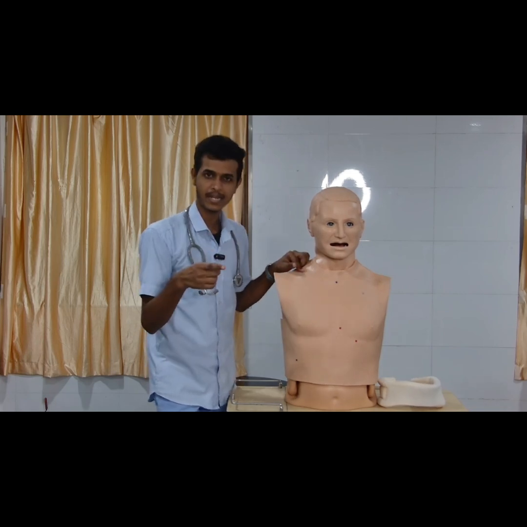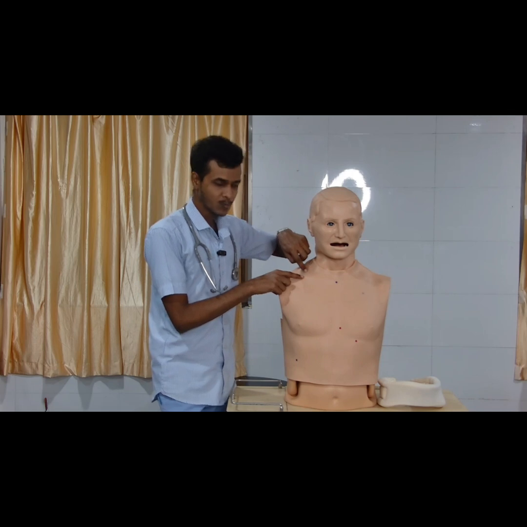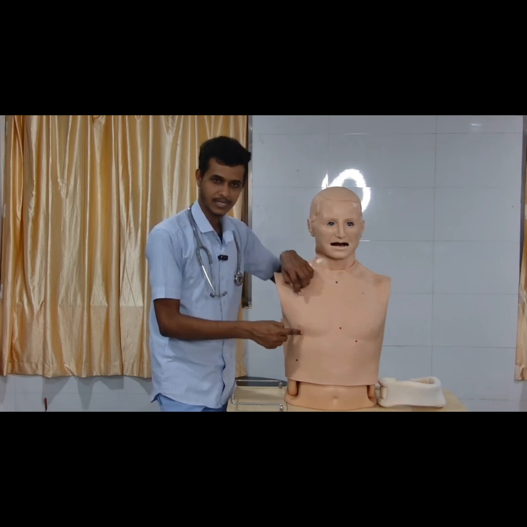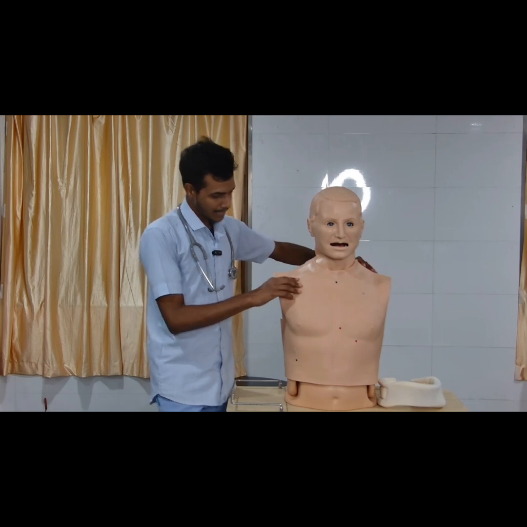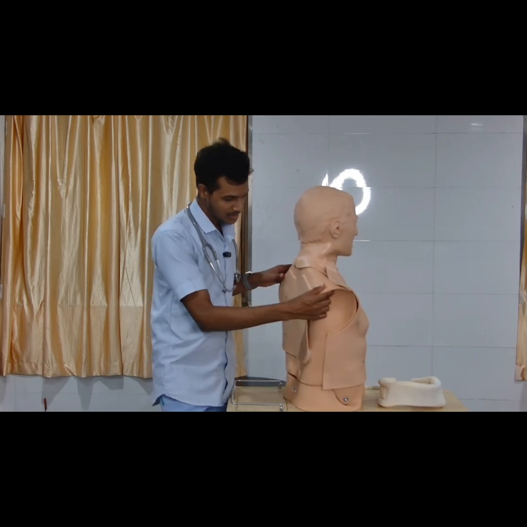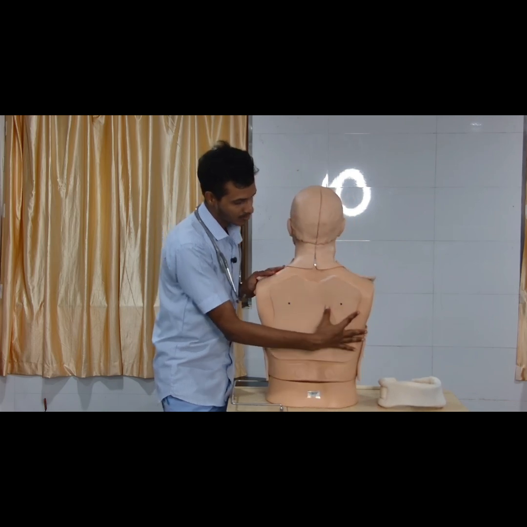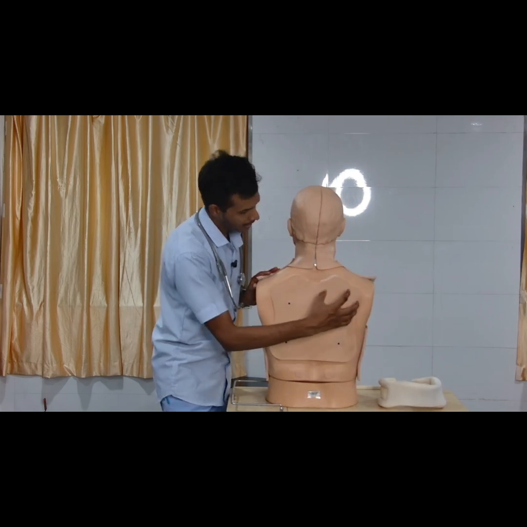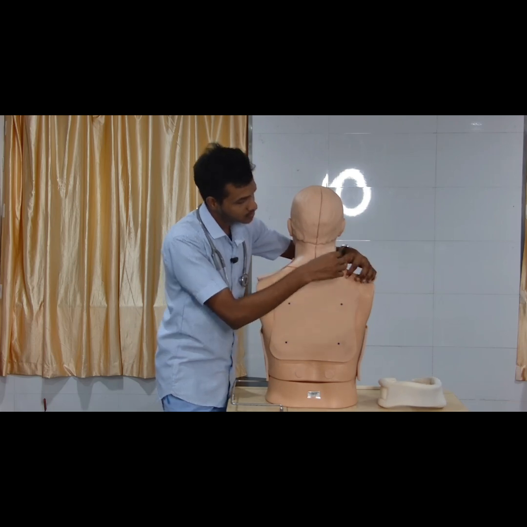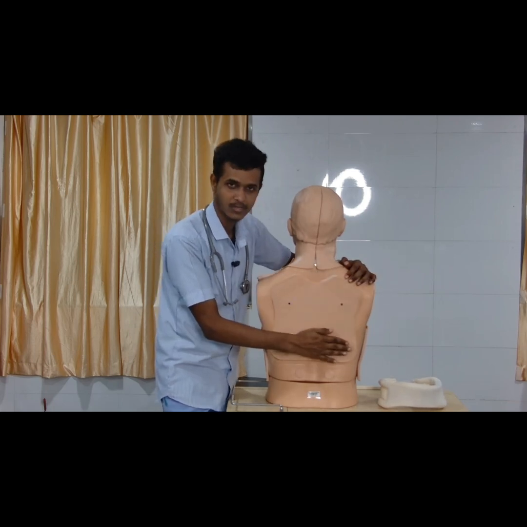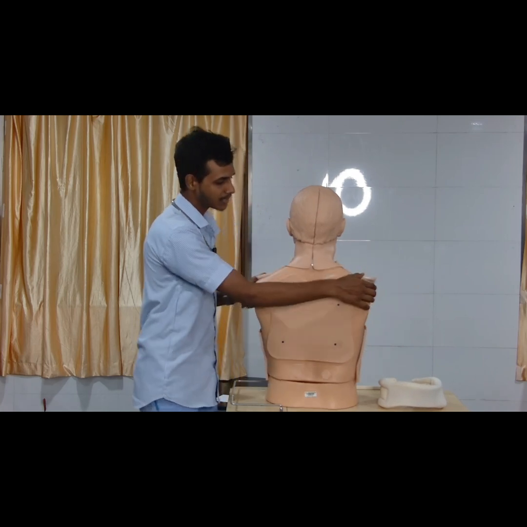So again I'm repeating those 9 regions. This is the clavicle: supraclavicular, infraclavicular, then mammary region, inframammary region. Then on the lateral side supraaxillary and then infraaxillary. Then on the posterior side, this is the scapular bone. Here the interscapular region, between the two scapulae, and then you can auscultate the suprascapular, which we call the apex part of the lung, and the infrascapular also. So these are the things regarding breath sounds.